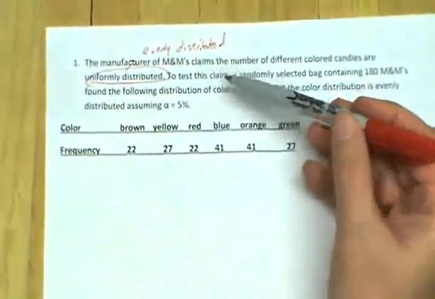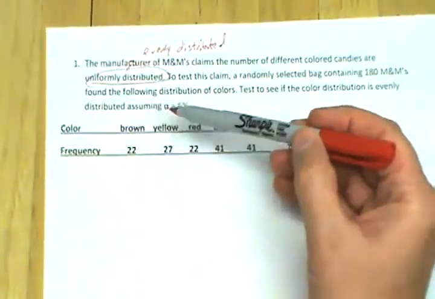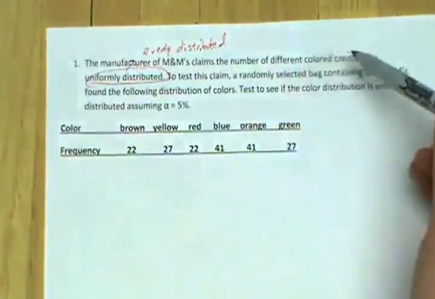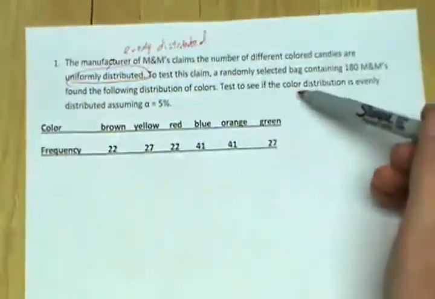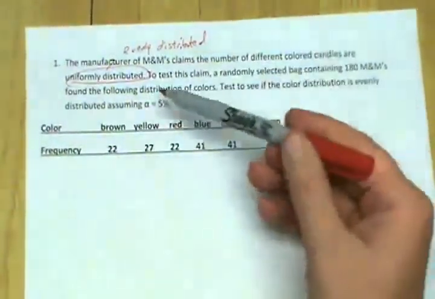So we want to test this claim. That means the colors are the same throughout. So you should have the same number of browns and yellows and reds and etc. To test this claim, a randomly selected bag containing 180 M&Ms found the following distribution of colors. And we want to test to see if the color distribution is evenly distributed.